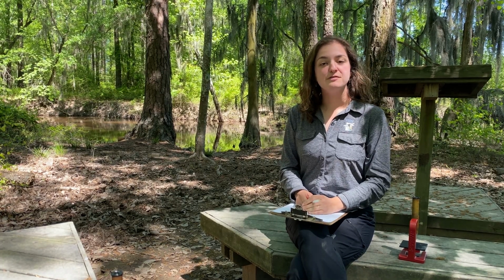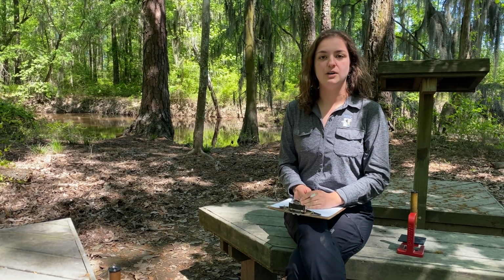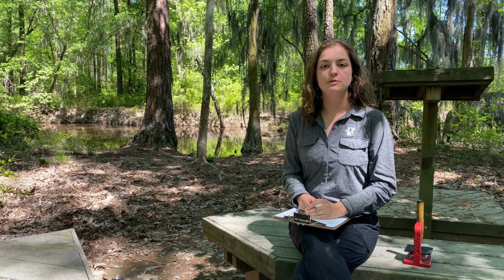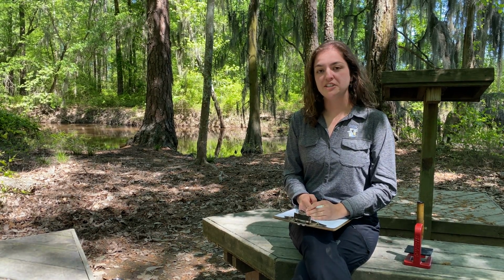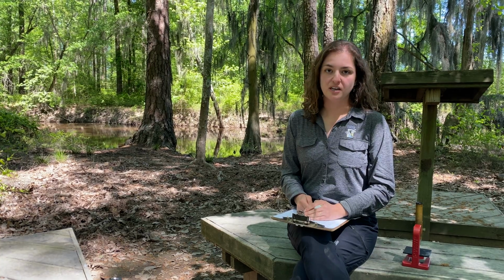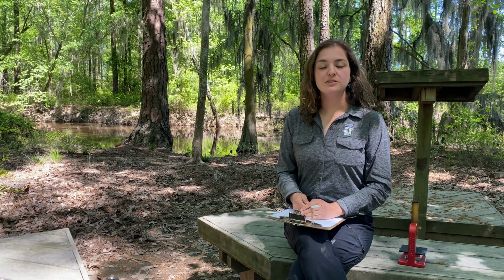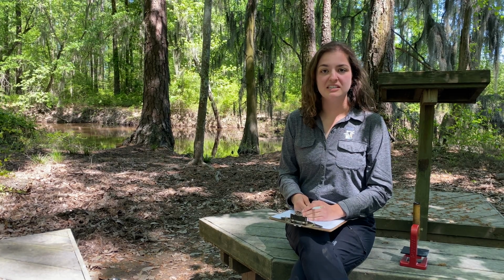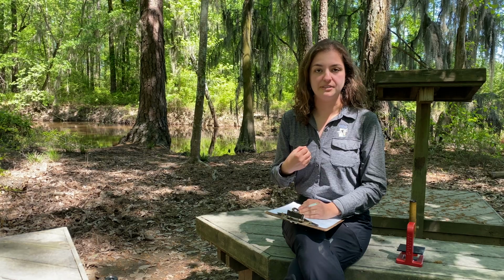Now that we have identified all of our aquatic macroinvertebrates that we found in Butler Creek, we are going to move on to the last step, which is to figure out what it all means. So basically, macroinvertebrates are bioindicators. And what that means is that they're living things that can give us some information about their habitat.